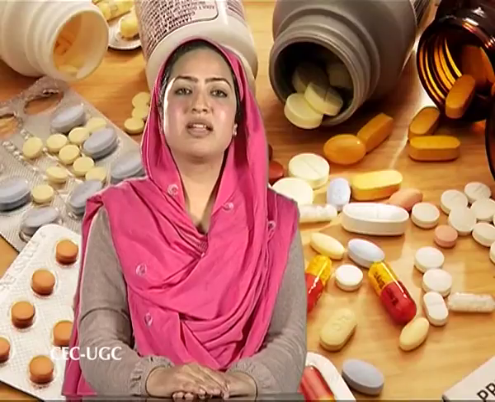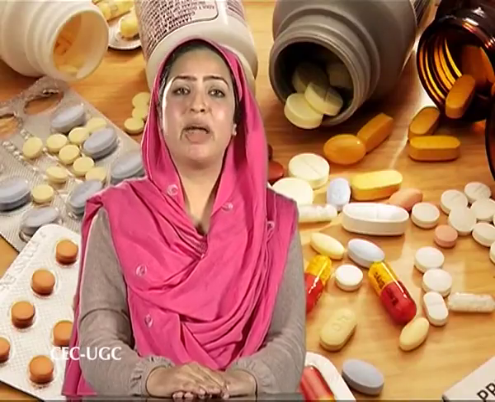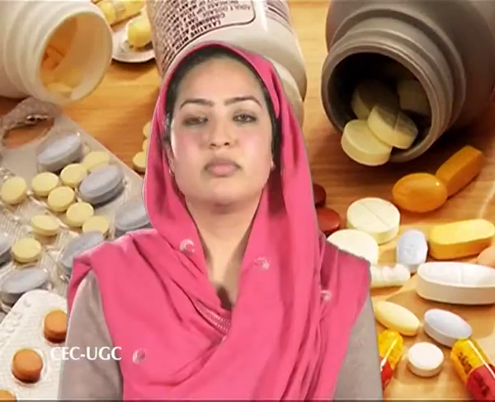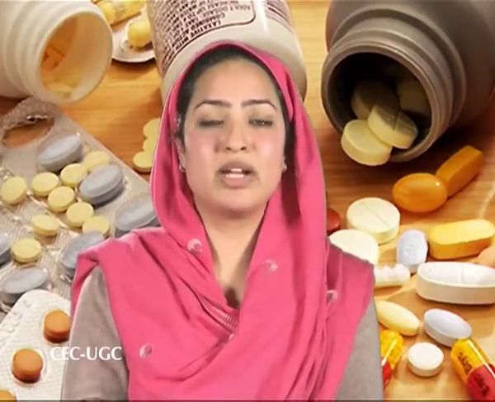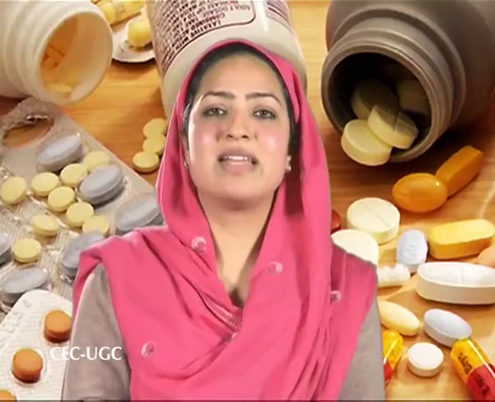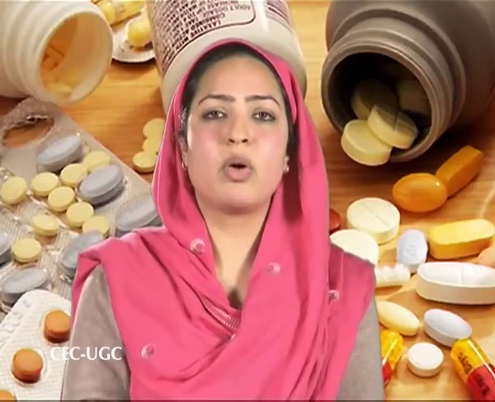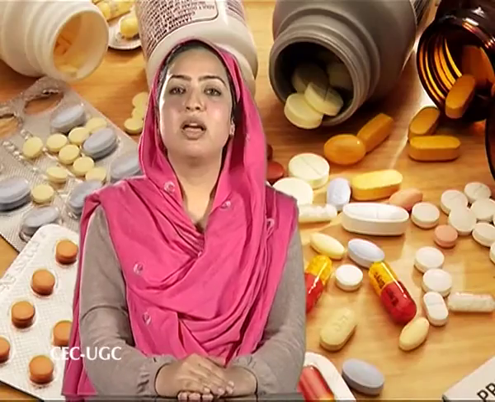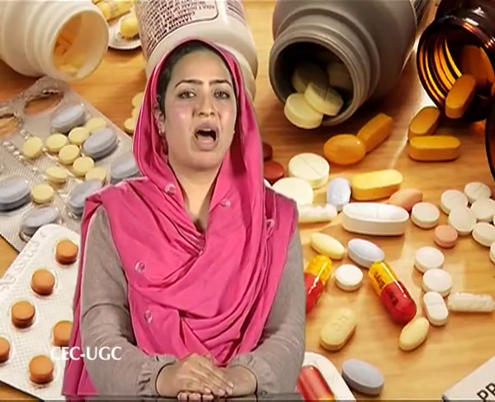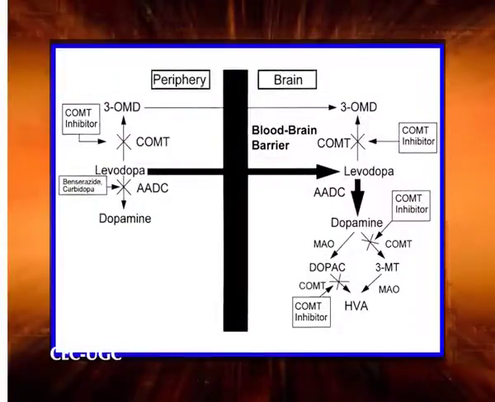This therapy consists of administering to patients the L-DOPA. This amino acid is able to cross the blood-brain barrier and is then decarboxylated into dopamine by brain DOPA decarboxylase. 95% of the DOPA administered by the oral route is decarboxylated in the periphery before having crossed the blood-brain barrier.